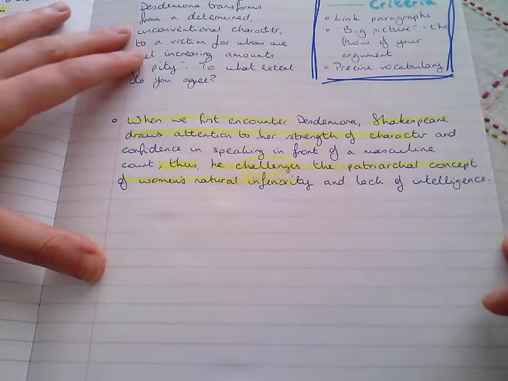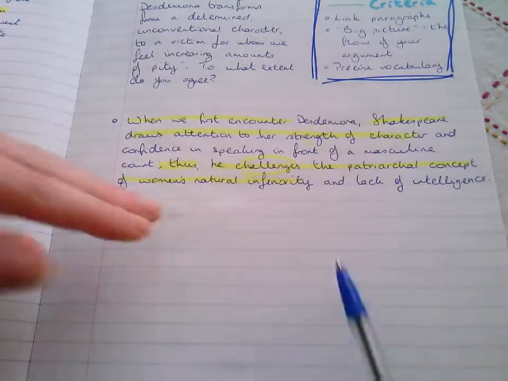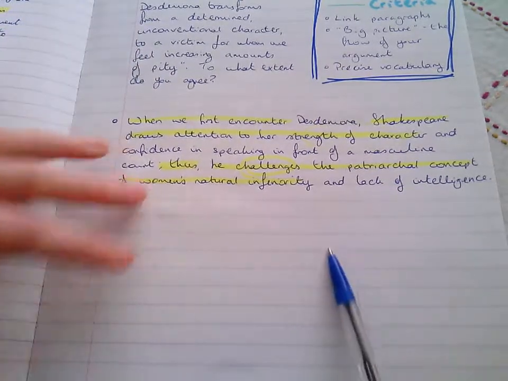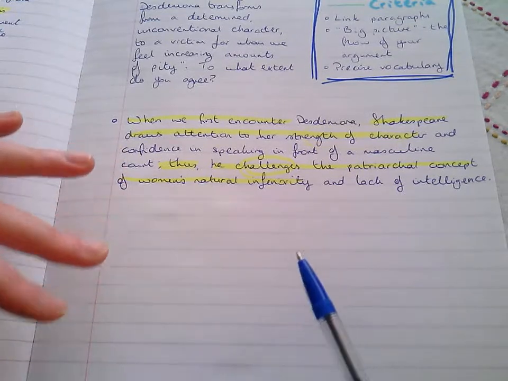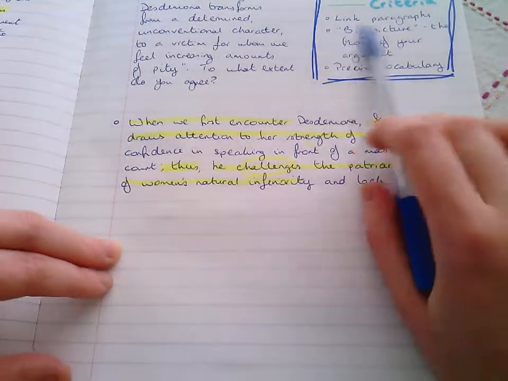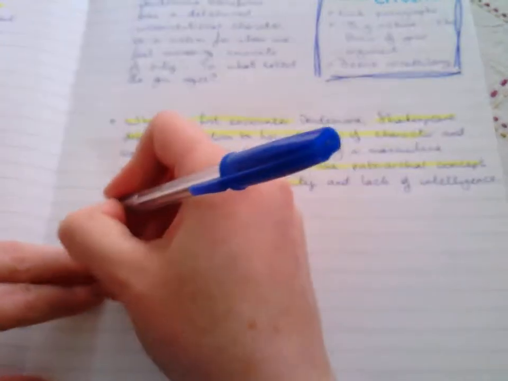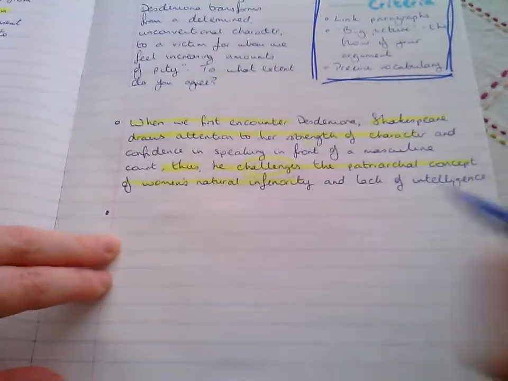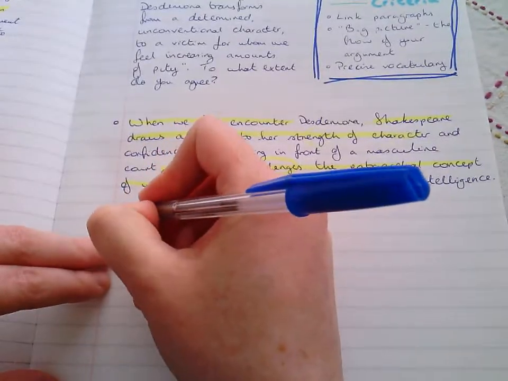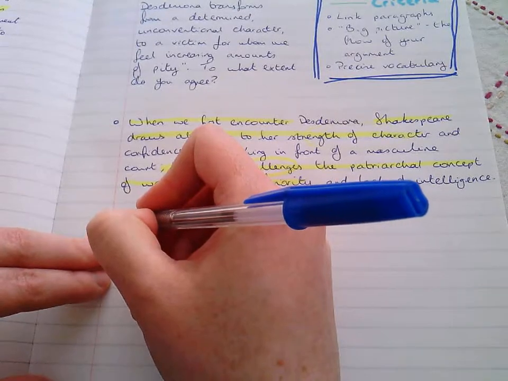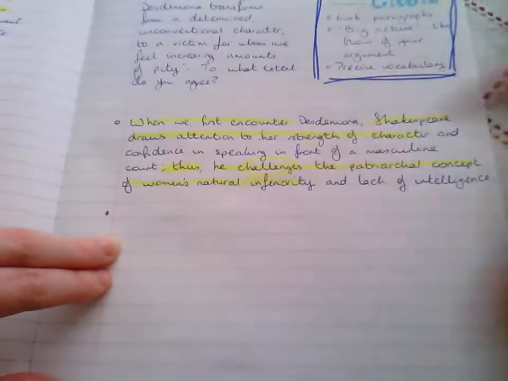Right, let's have a go at writing the next point sentence. So imagine that after this I've got my evidence, I've got all my analysis and so on and my discussion, and then I'm going to start the next paragraph. Now the first thing we need to do is link our paragraphs together. So I'm moving chronologically through the play, so that's when we first encounter Desdemona, and I'm going to move to the next time when we see her, which is the start of Act 2, Scene 1.